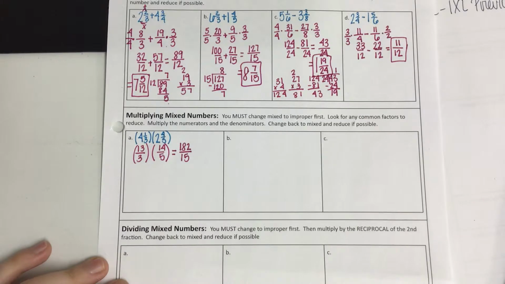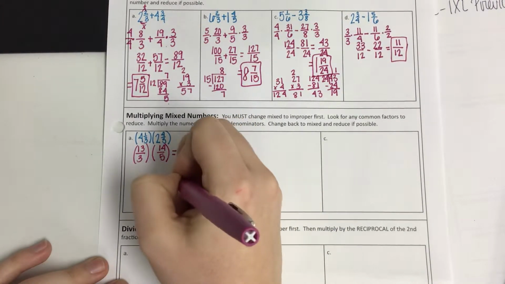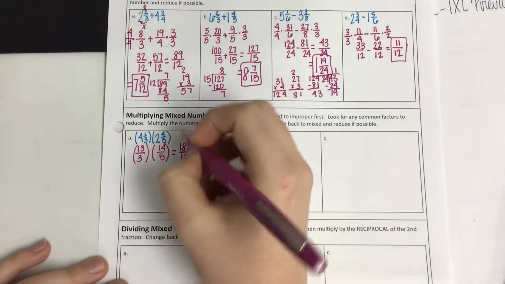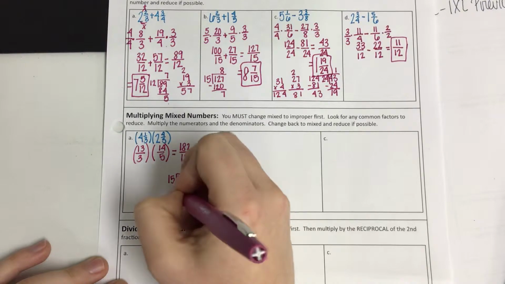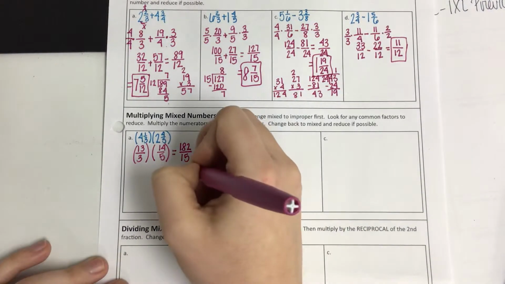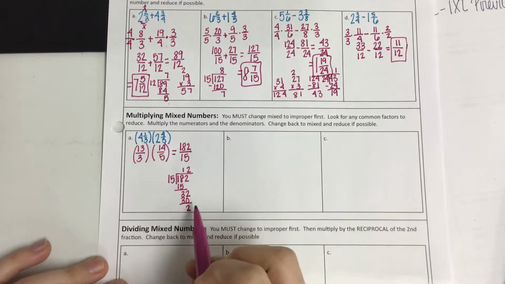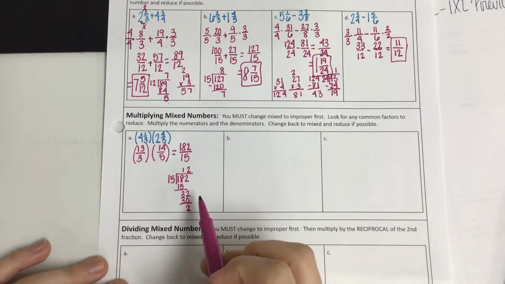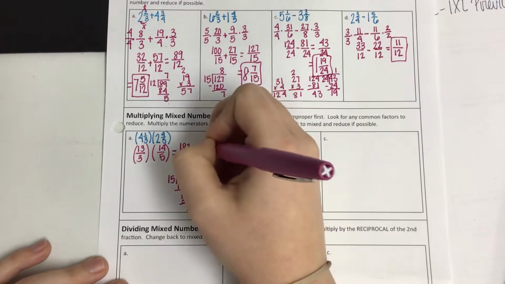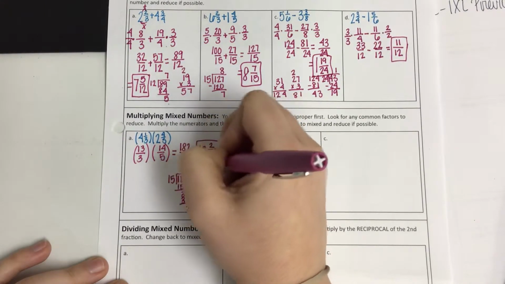Again, we need to make this into a mixed number, so I need to do 182 divided by 15. Well, 15 can actually go into 18 once, and I'm left with 3, and I bring down my 2. 15 can go into 32 twice, and I'm left with 2. At this point, I don't continue because I don't want a decimal as my answer. I want a fraction or a mixed number. So my final answer is going to be 12 and 2 over 15.